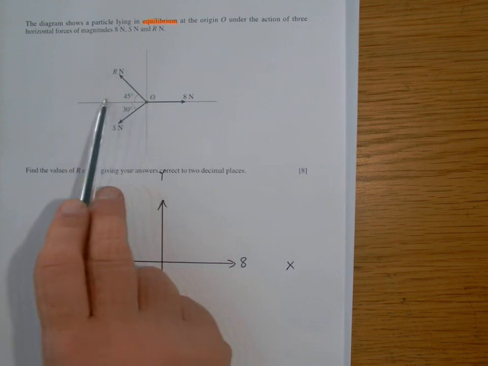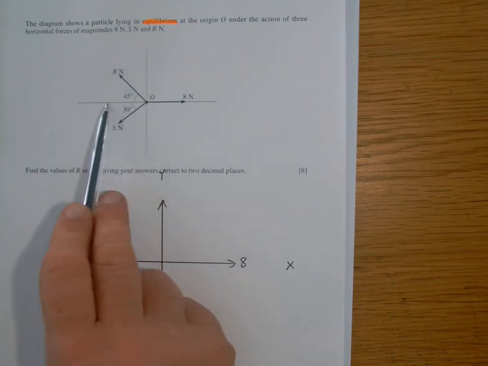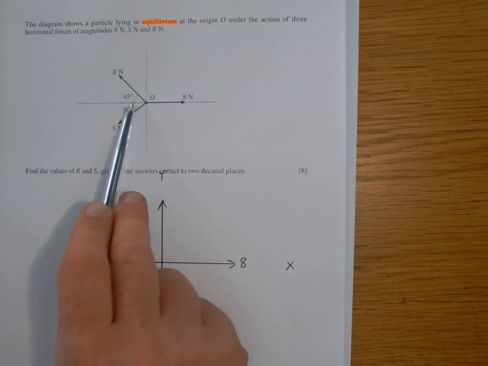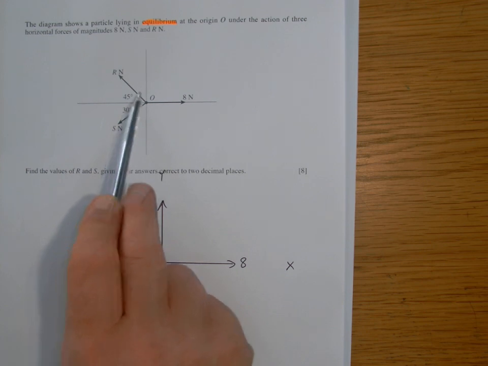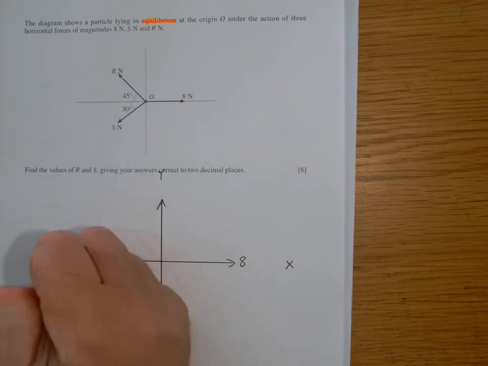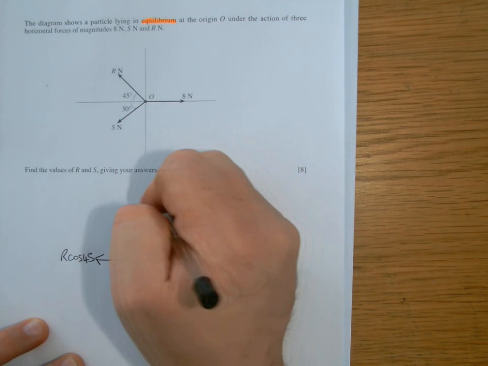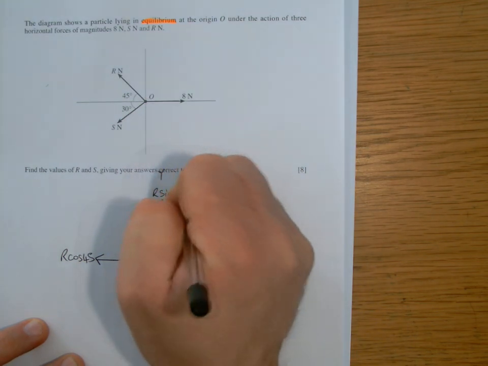So in terms of going across here, the component that's going across, because the angle is contained on this side, you use cos, yeah? Contained for cos. So it'll be R cos 45 going in the X direction, and then in the Y direction, it'll be R sine 45, okay?